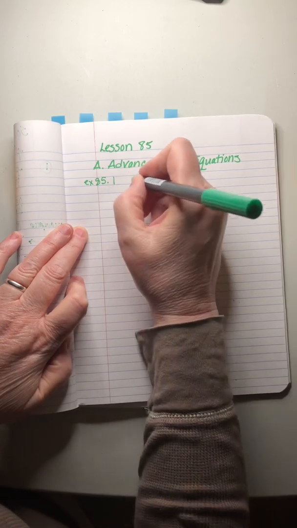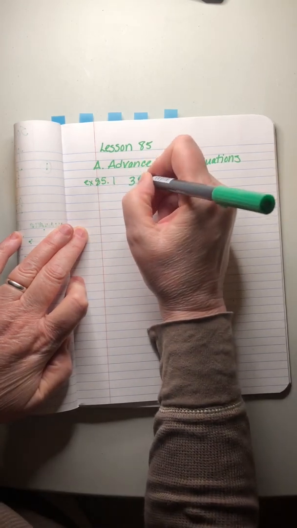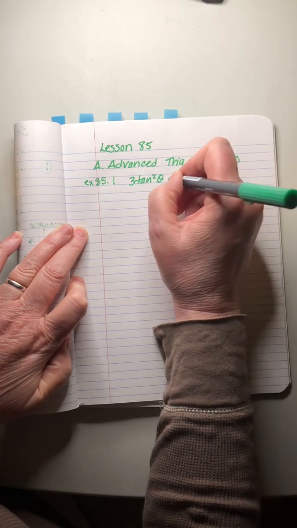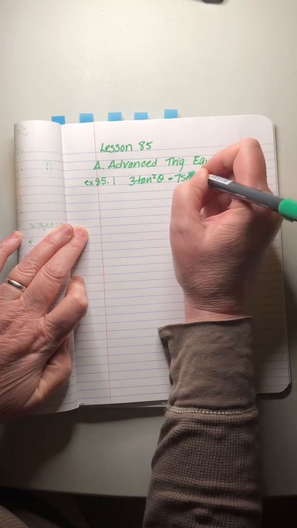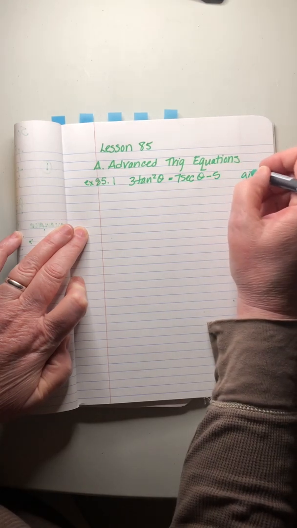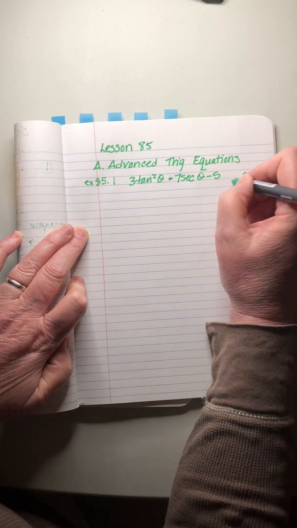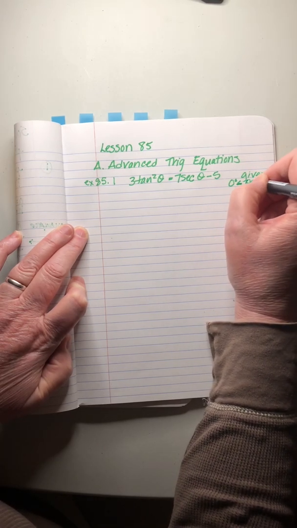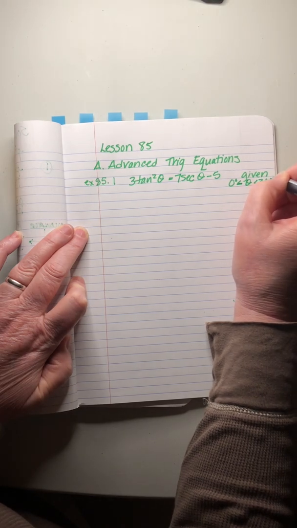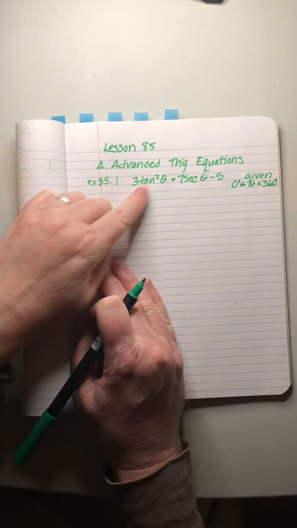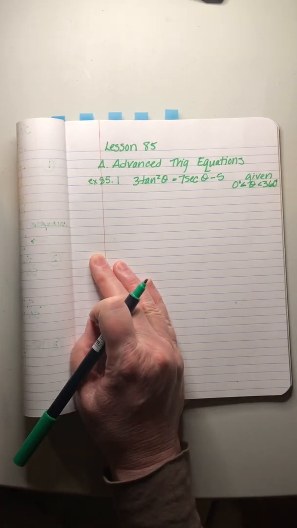Solve 3 tangent squared. Okay. When I start to see the squared functions, I immediately think that we're doing just a basic trig identity problem, but we're not.